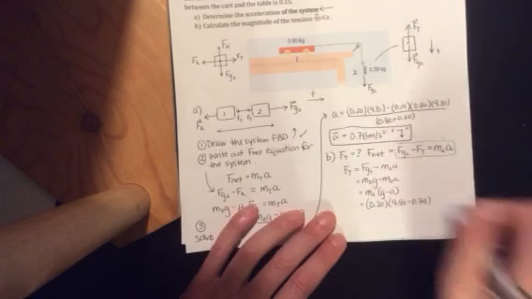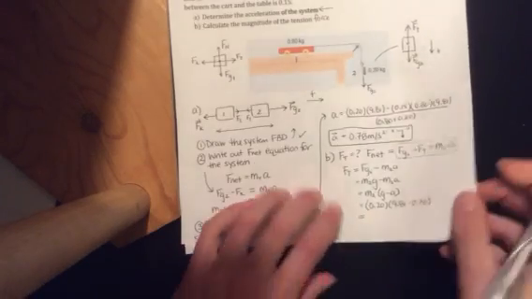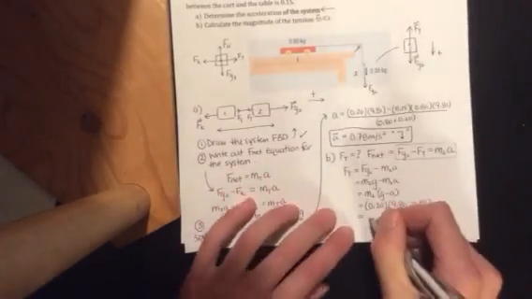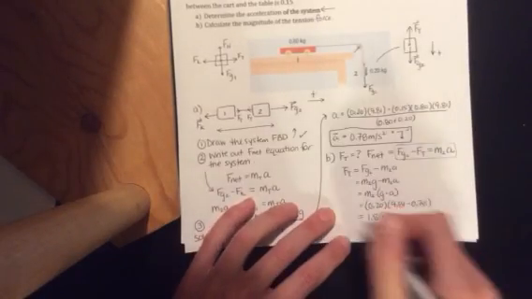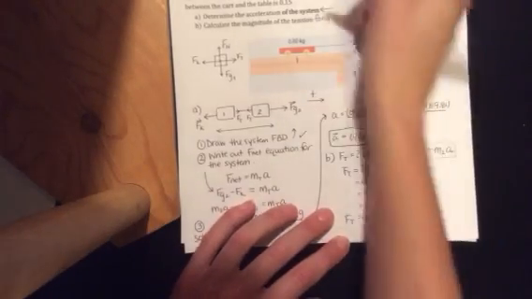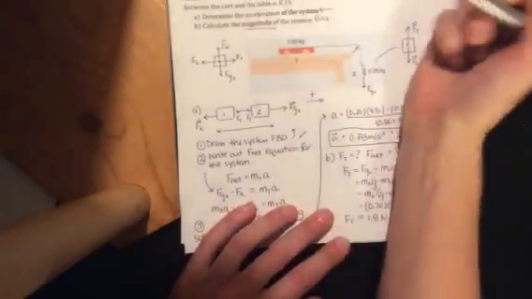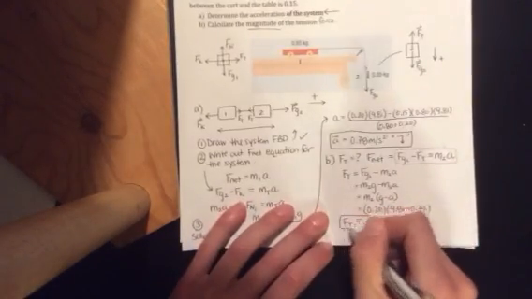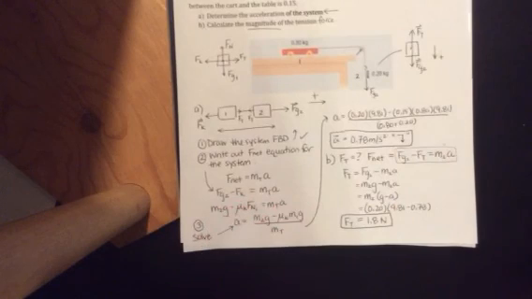Plugging in your numbers, you get a tension force of 1.8 newtons. And now they only asked for the magnitude way back up here, so I don't need the direction. And there you have it. There's example 1 in a nutshell.